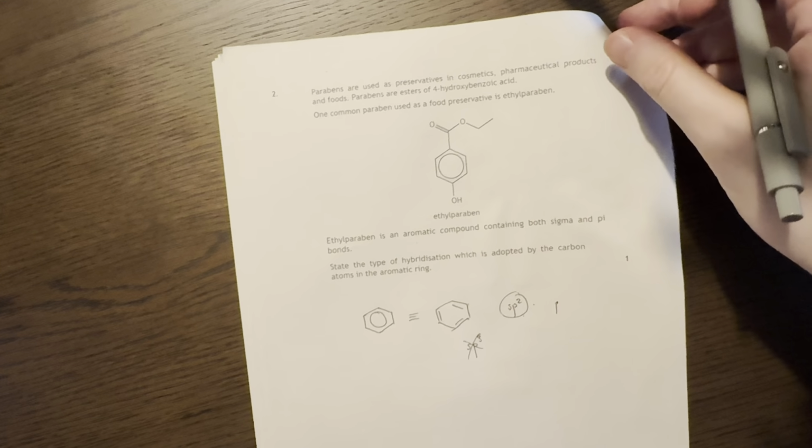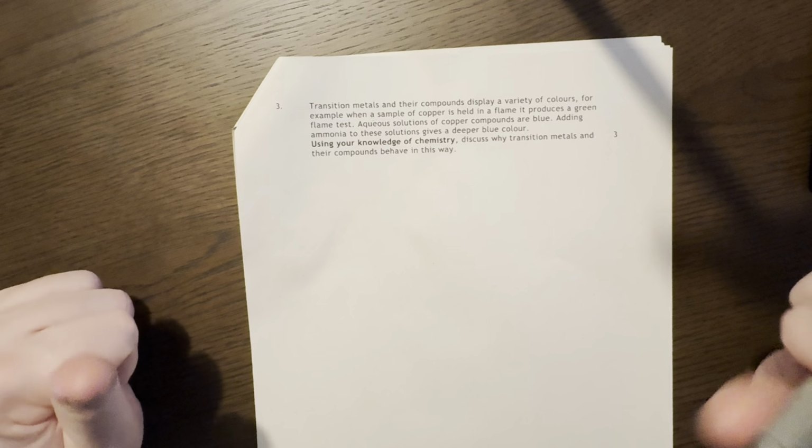Question 3 is using your knowledge. I'm going to discuss these separately at another time rather than use this video, which I want to be more of a walkthrough. Obviously, using your knowledge questions or open-ended questions are a bit more interpretive. There's definitely more than one correct variation of the answer, so I don't want to be too prescriptive in this walkthrough.